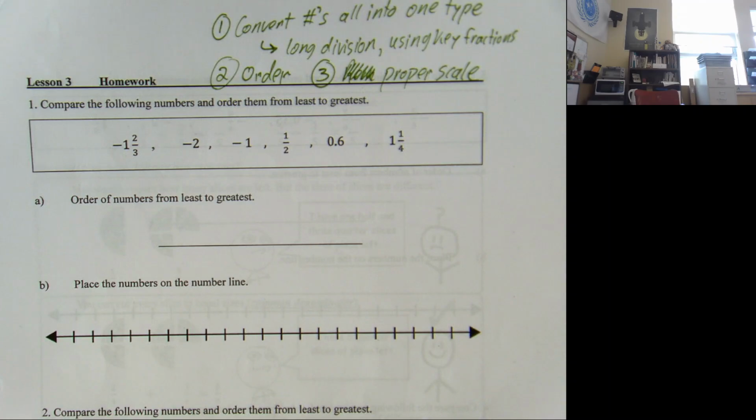Even just looking at that page, there is no number in this list smaller than negative 1 and 2 sevenths. So it doesn't matter what that decimal is. This is the first number you write down, so then you can avoid writing down that long thing.